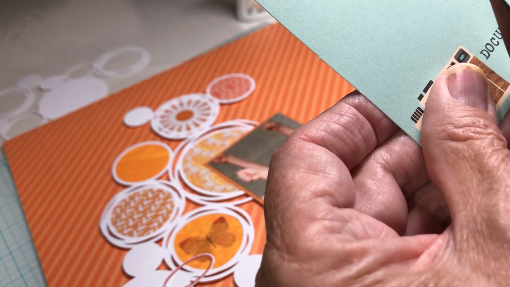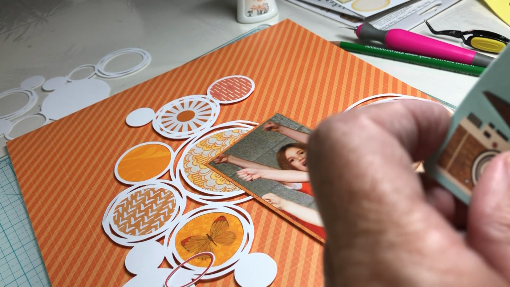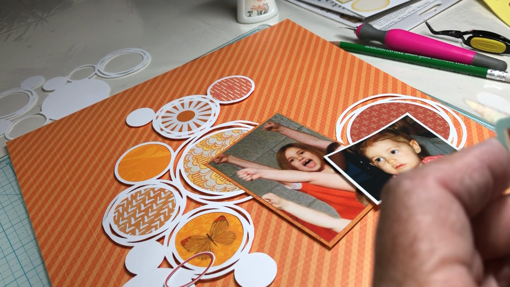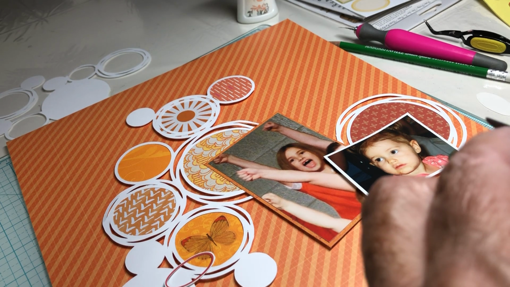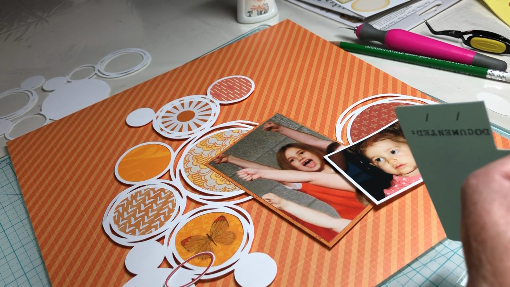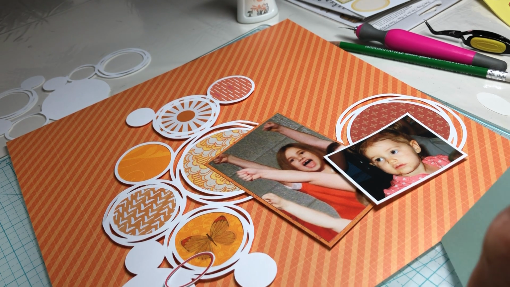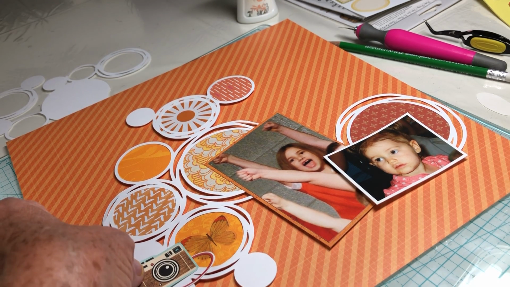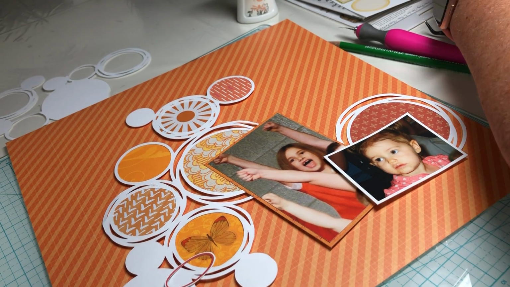I am going to fussy cut this camera, and it has this aqua background, which is going to contrast nicely. It'll kind of become our accent color in the midst of all this orange, and it has the wood grain that is going to become important because my title is going to be wood grain. Okay, so I'm going to do that right there, and I may put a piece of foam behind it.